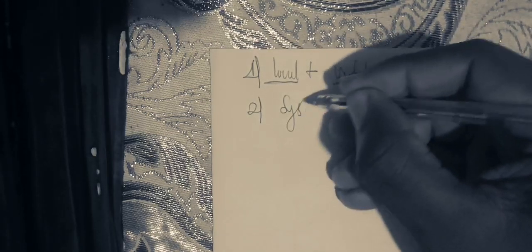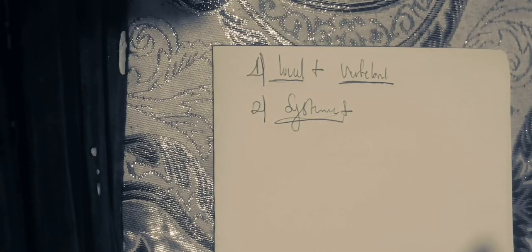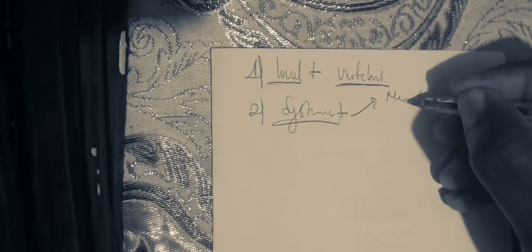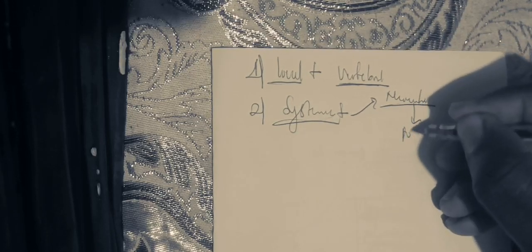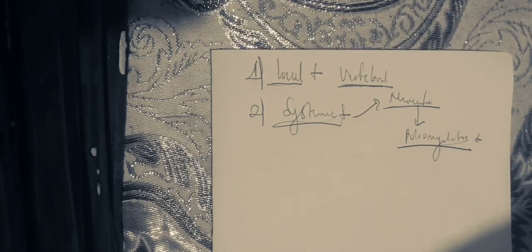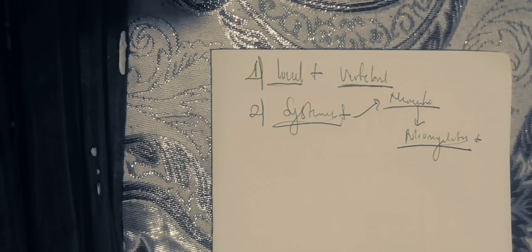Second, we have the systemic pathologies. Is it clear? The major systemic pathology is the one that penetrates through the nerve bulk, and that one was poliomyelitis. Is it clear? Poliomyelitis penetrates through the nerve bulk. Since it penetrates through the nerve bulk, it's going to cause first the destruction of the nerve, so it's going to result in a lower motor neuron syndrome.